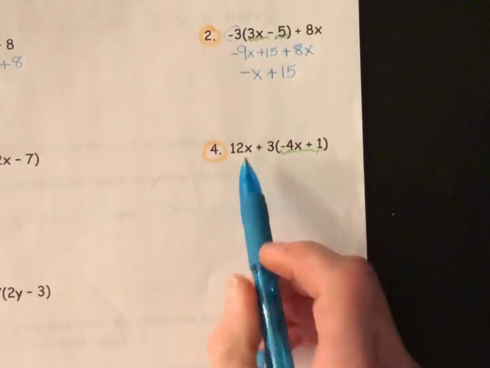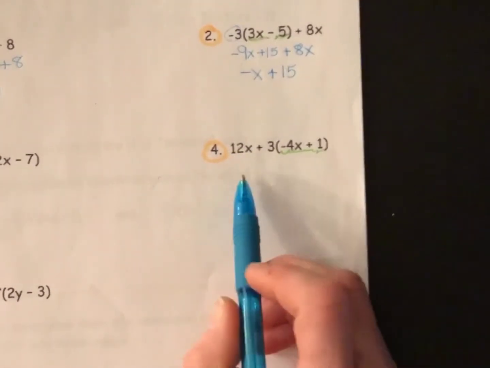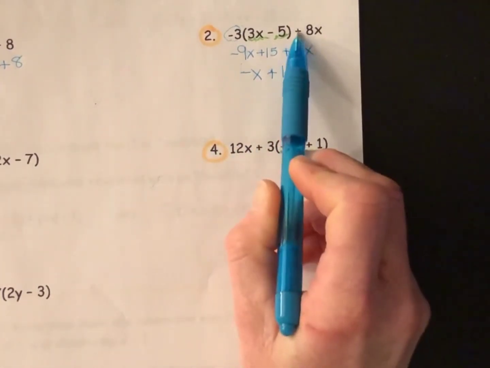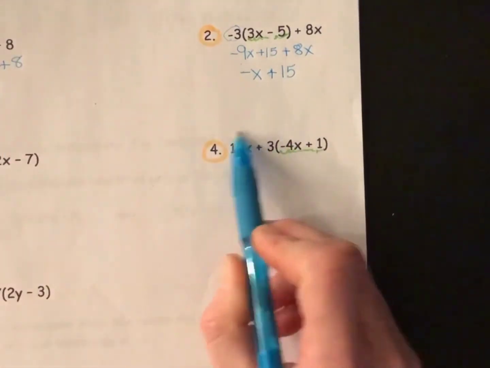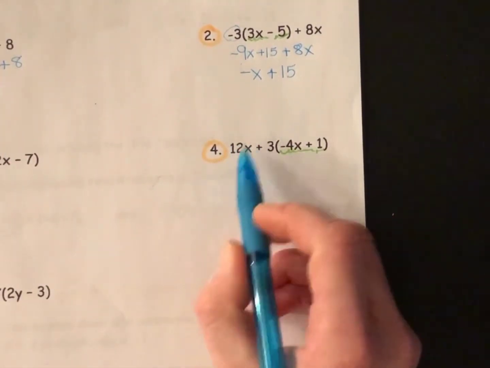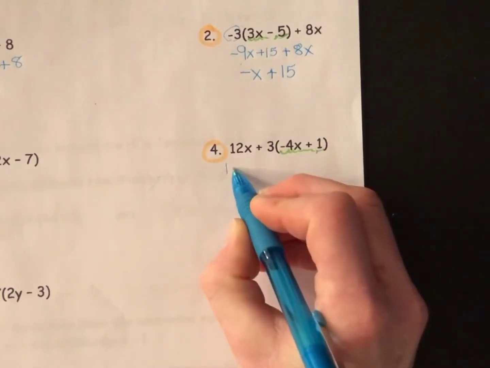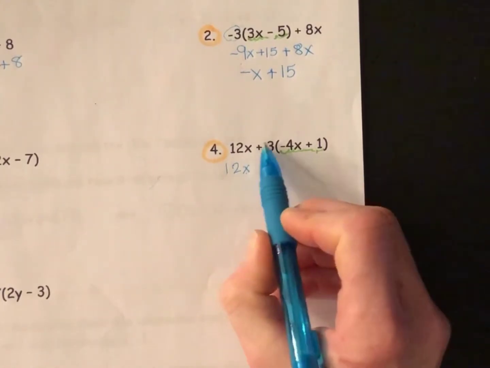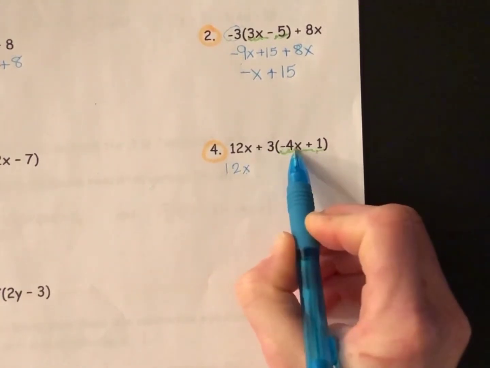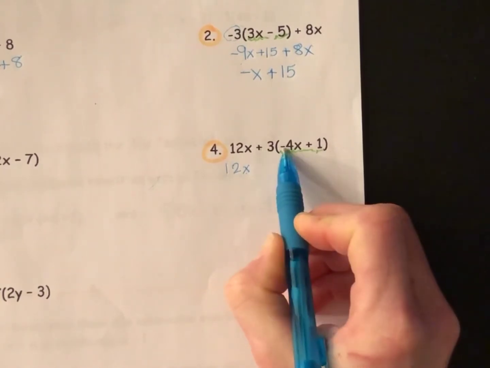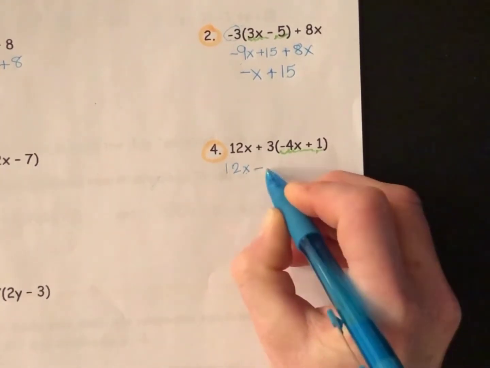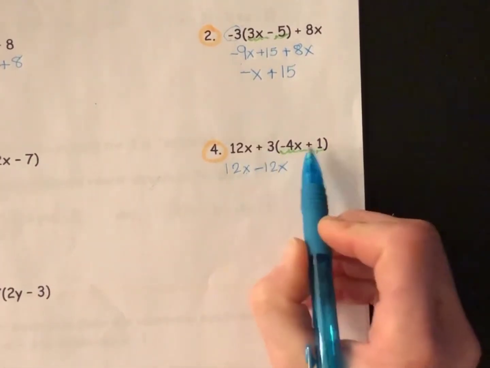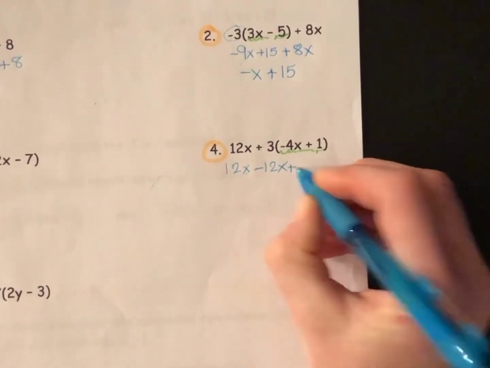Another one is down here. The same, except that the part that you're not distributing is in front rather than behind, whereas before you had that behind. Now it's in front, same thing. So we'll just bring this straight down because it's not involved in the distribution part. So you've got your 12x plus 3 times negative 4x. Well, positive 3 times negative 4 is negative 12x. Positive 3 times positive 1 is positive 3.